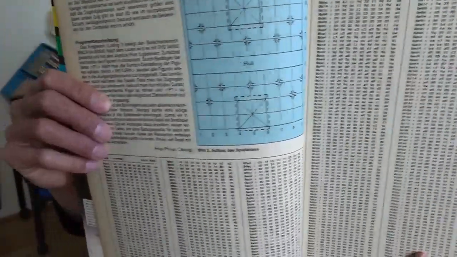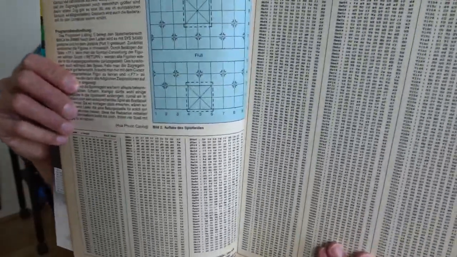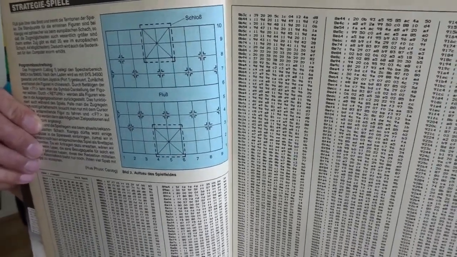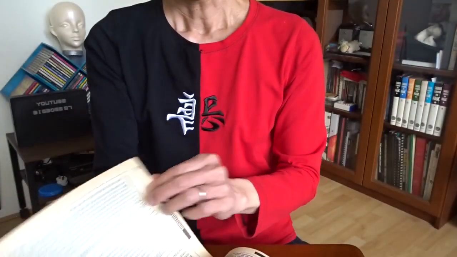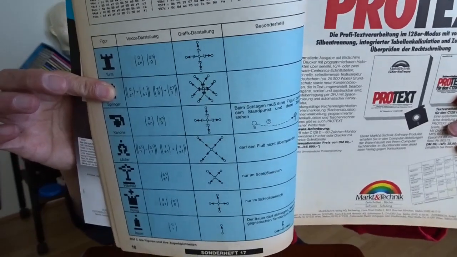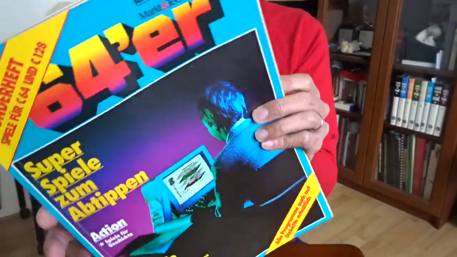As usual, you have to type all the code yourself. The entire program is written in assembler, and this is a diagram showing the game board. And also at the end here, there's a diagram showing how to play the game. Okay, let's go to the computer and have a look.